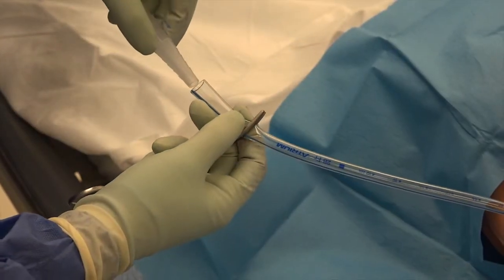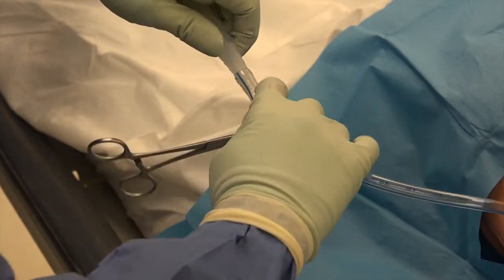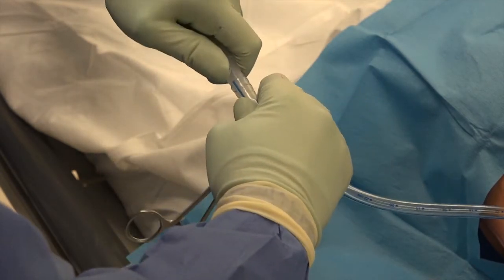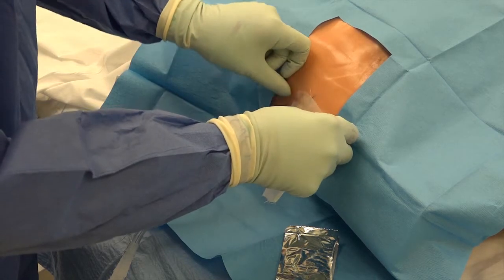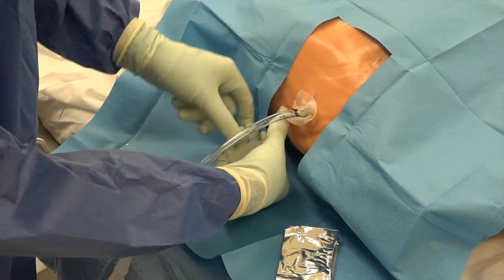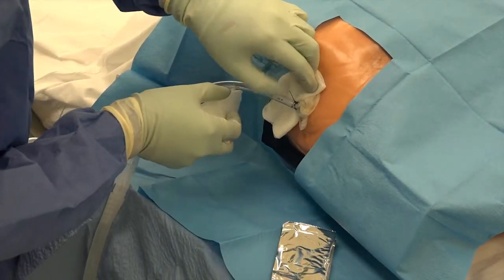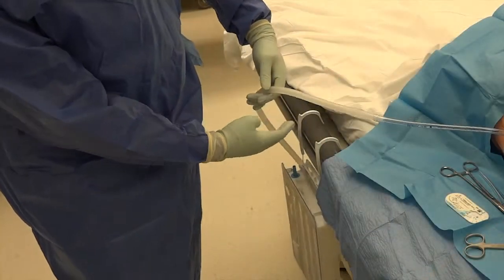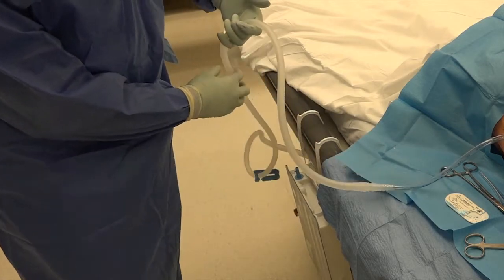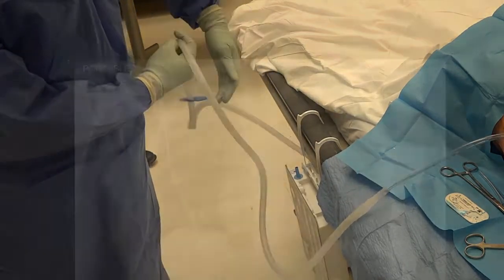Connect this to a closed chest drainage system and an autotransfuser as indicated. Place the drainage system to suction. Apply a dressing made of petroleum gauze or foam, and a white silk tape. Make sure the tube is not kinked and that you have taped it anteriorly to avoid kinking.